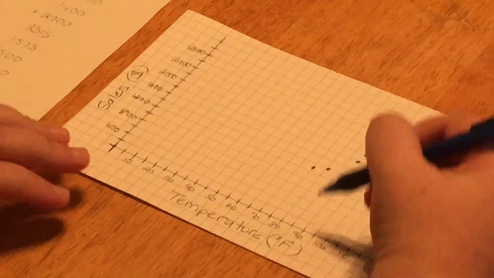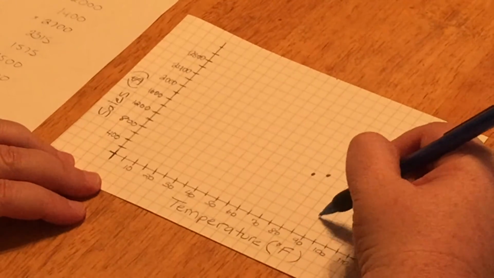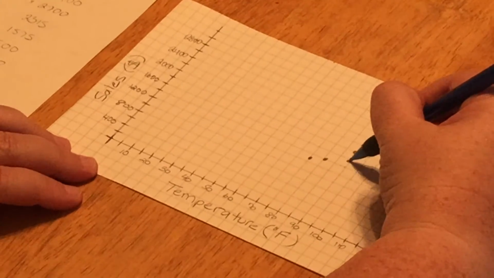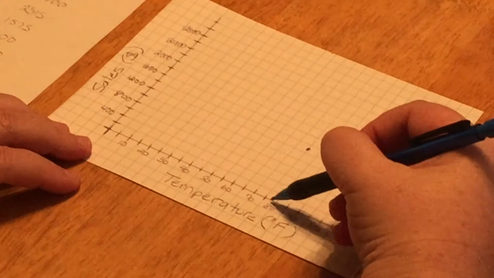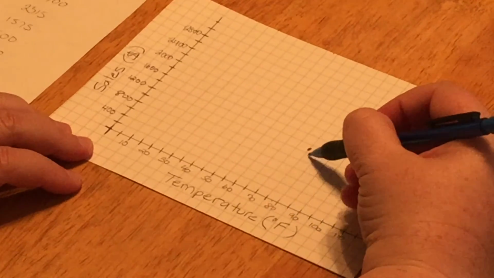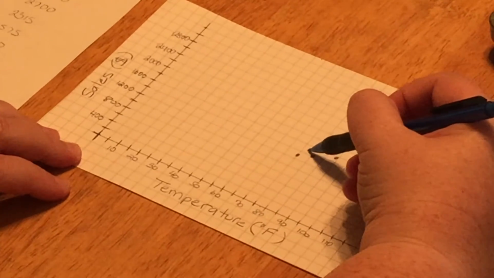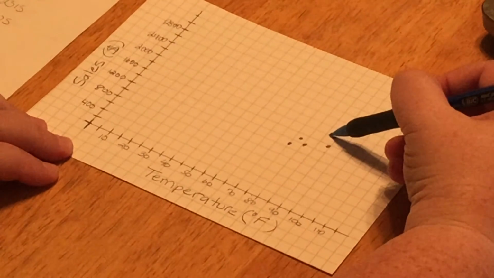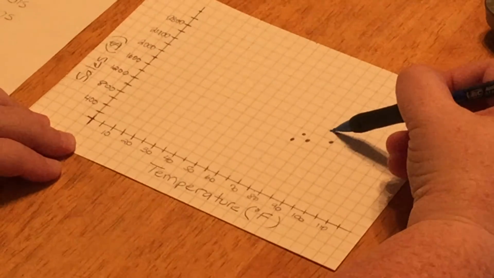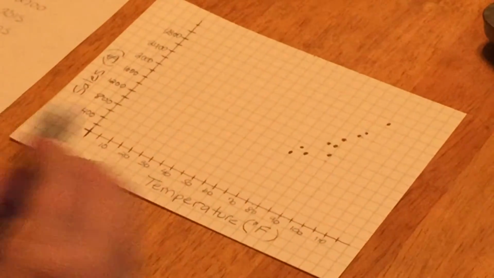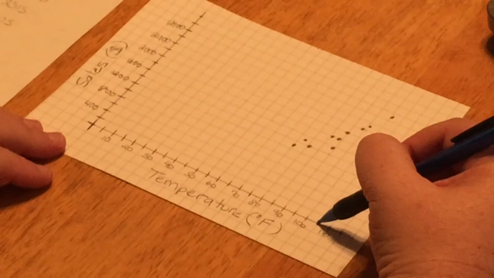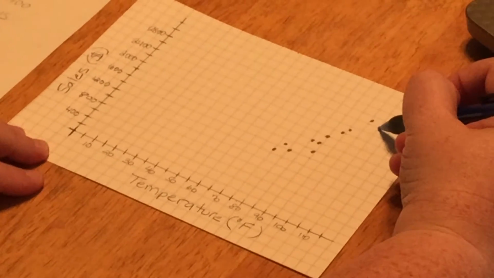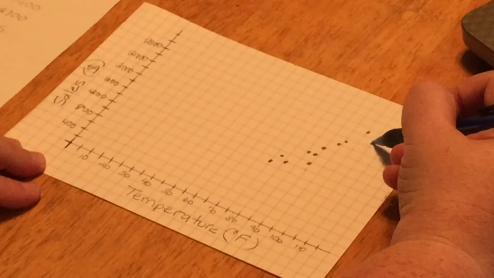So the next one is 89 degrees and $1,575, which is close to 1,600. 77 degrees and $1,500 in sales. 86 degrees and $1,800 in sales. 105 degrees, which was my highest recorded temperature, gave us a dollar amount of $2,500 in sales. 2,400, 2,500.